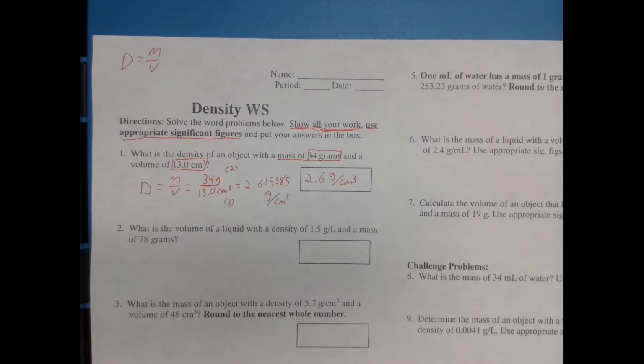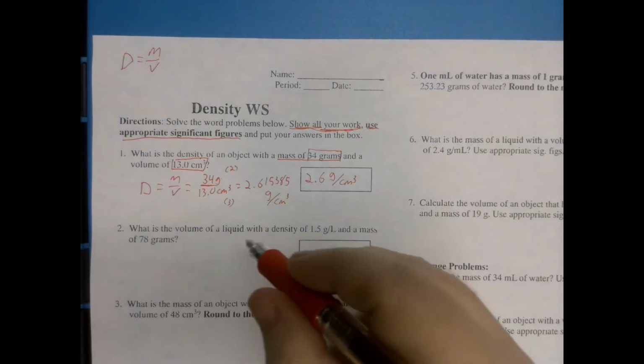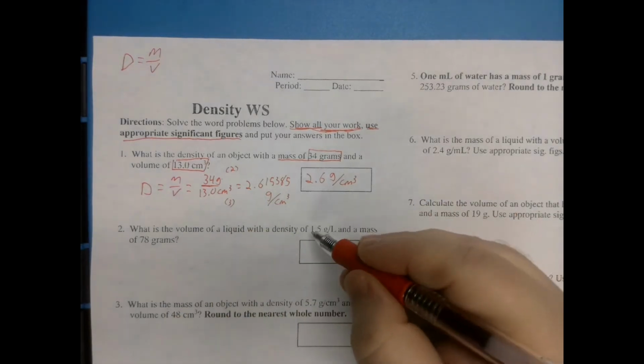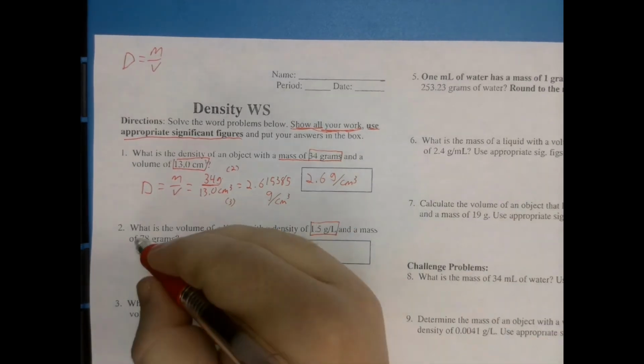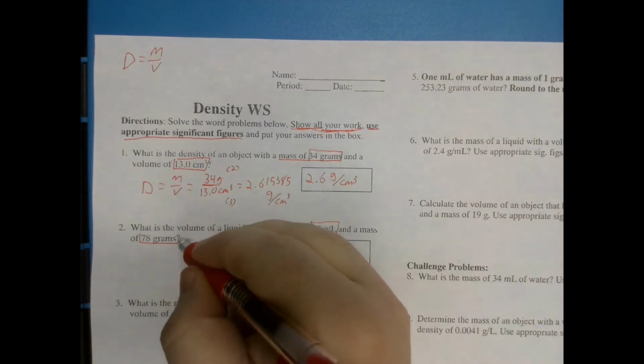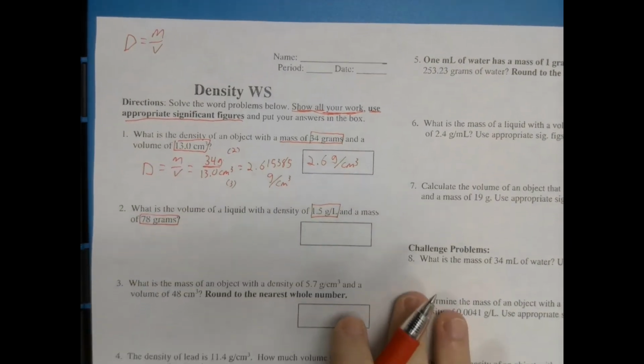I took 2 points off for failing to do directions. So let's do this one. So what is the volume? So we're looking for volume with a density of 1.5 grams per liter and a mass of 78 grams. So this class requires algebra.